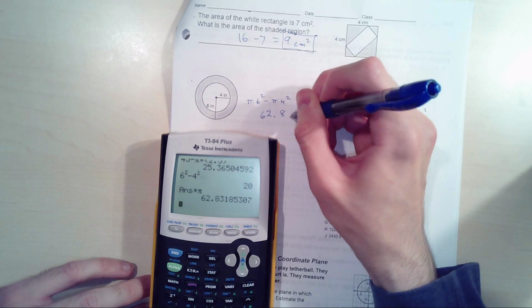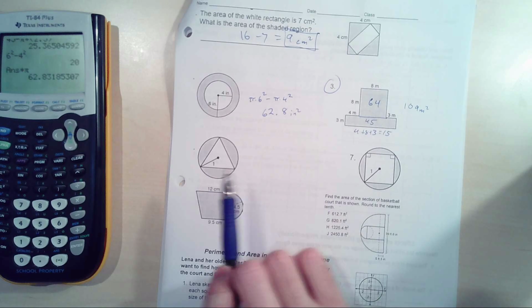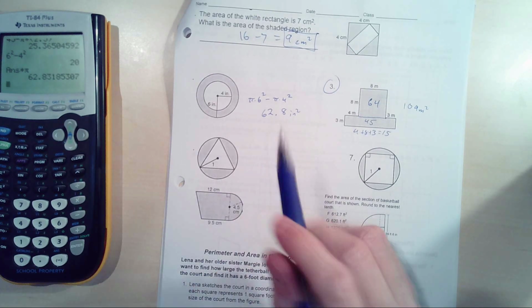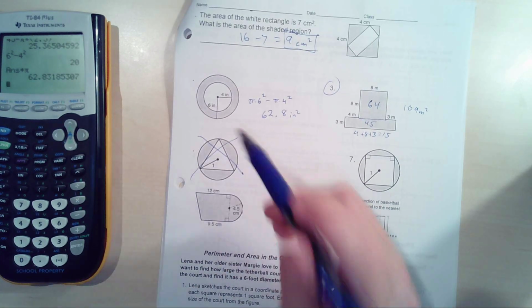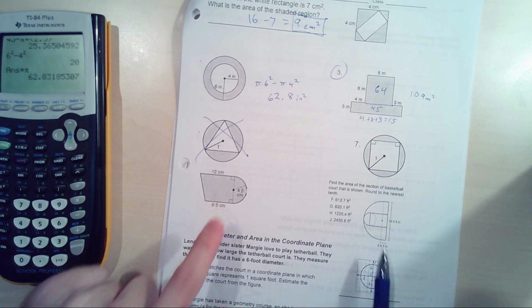62.8 inches squared. Which one do I want to do next? I don't want to do this one. It's going to take forever, so we can skip that guy. And nothing that hard in the test anyways. It looks like these two are kind of similar in nature, but I like this one.